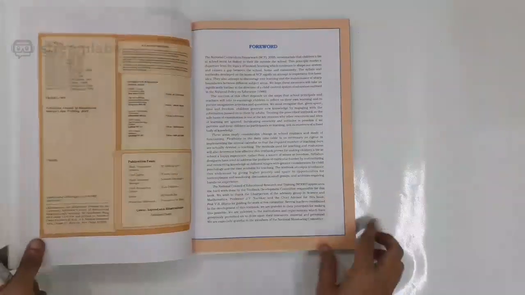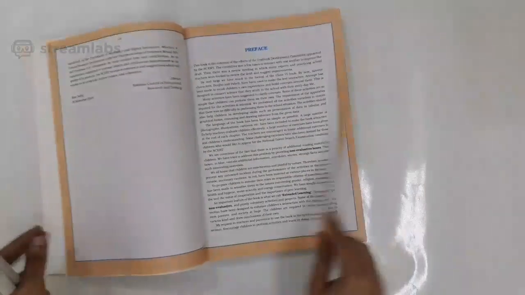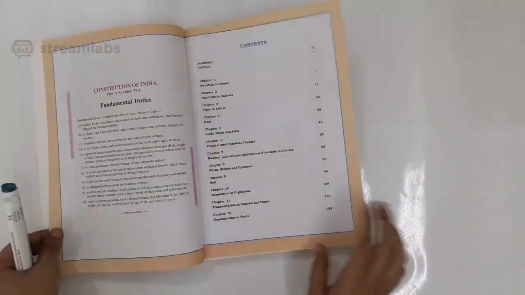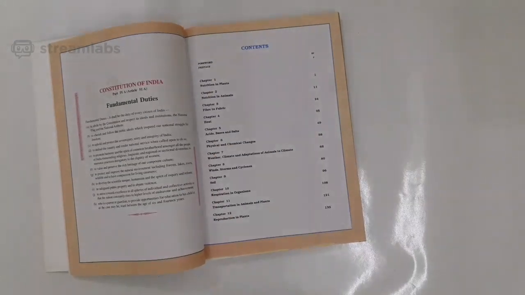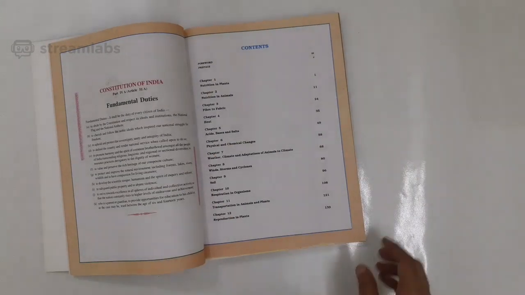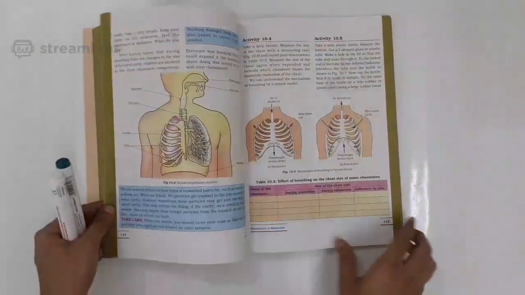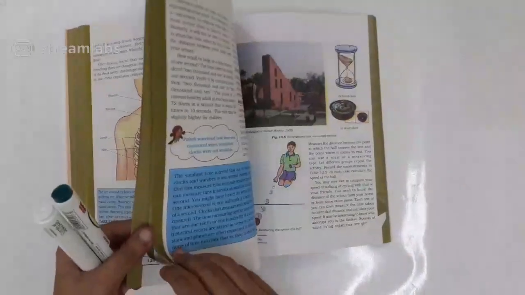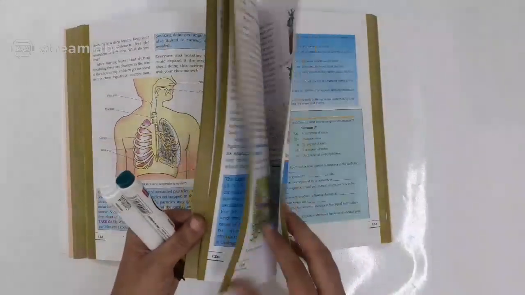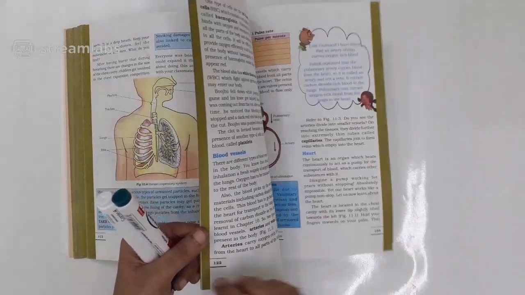Today we'll be continuing our chapter, that is Transportation in Animals and Plants. Chapter number 11, page 121. Open up your book on page 121 and see what we have studied till yet.